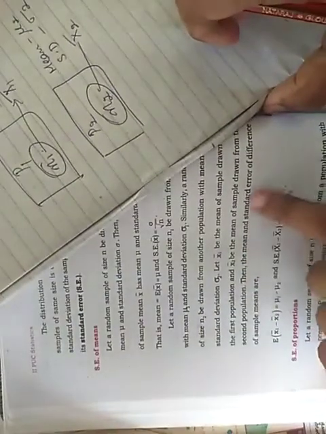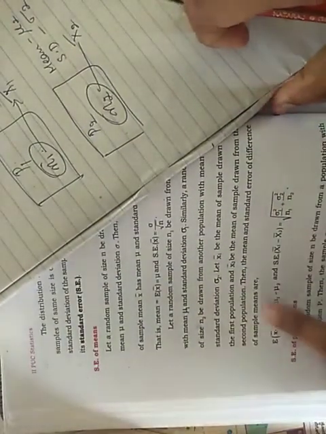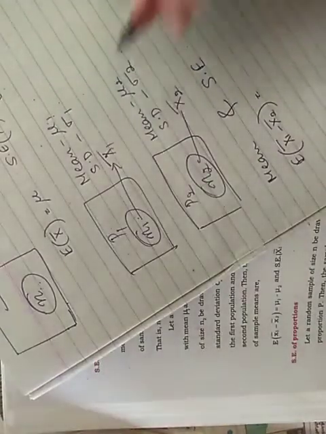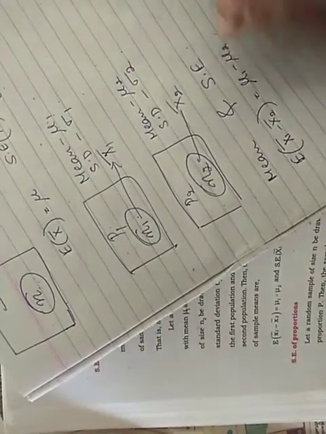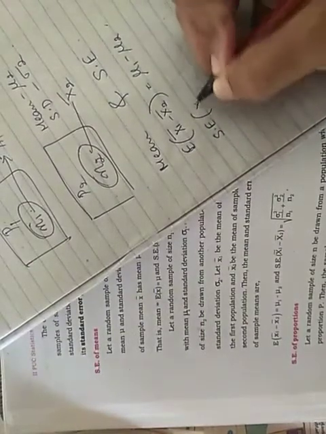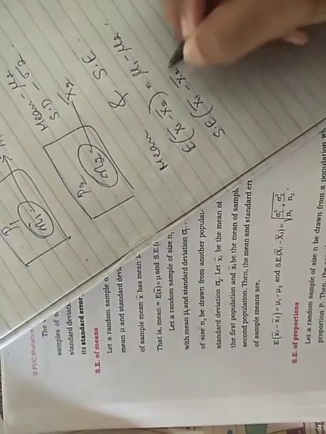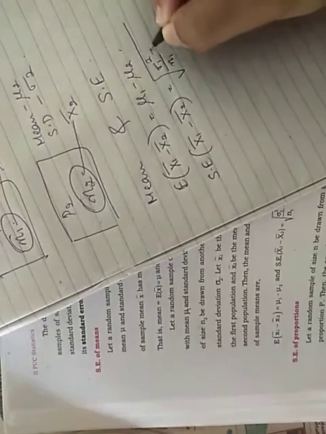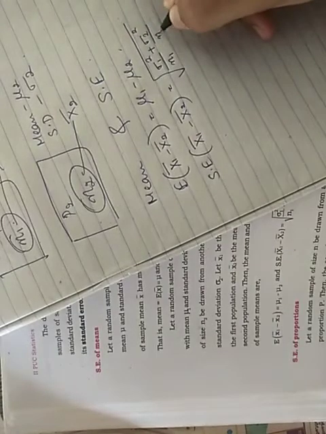Now we'll find the mean and standard error of the difference of sample means. The mean, E of x1 bar minus x2 bar, will be the difference between the population means, mu1 minus mu2. And the standard error of the difference of the means will be the root of sigma 1 square divided by n1 plus sigma 2 square divided by n2.